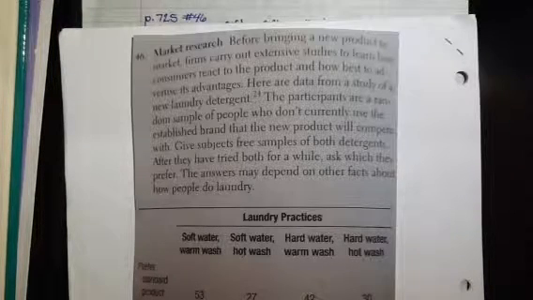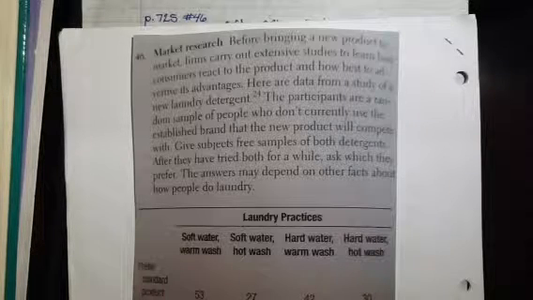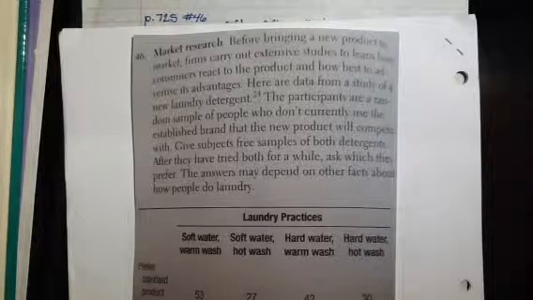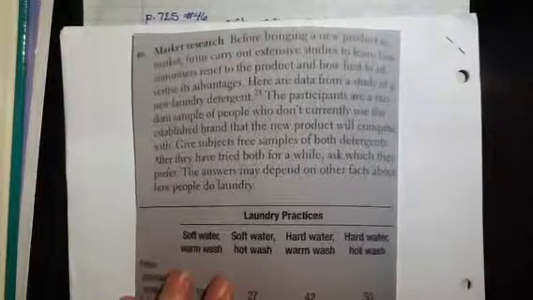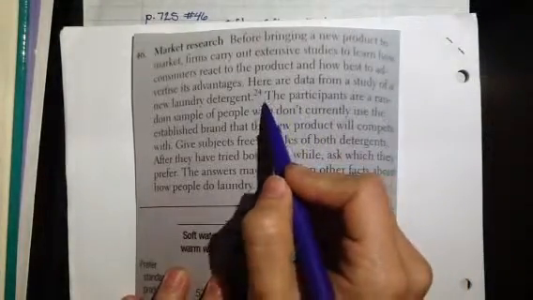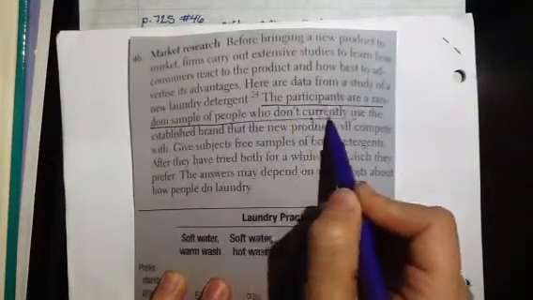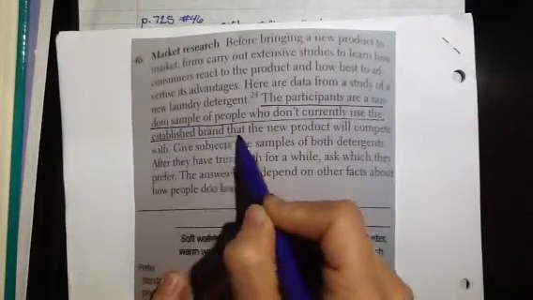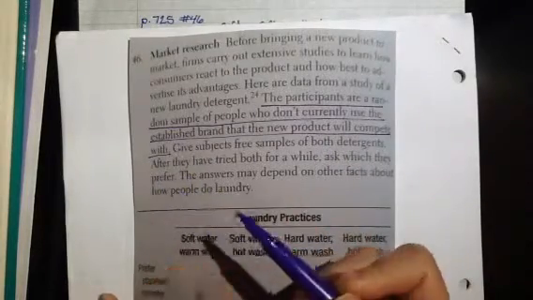Here are data from a study of new laundry detergent. The participants are a random sample of people who don't currently use the established brand that the new product will compete with. Now I'm going to underline that because it tells us not only that we have a random sample, but it also gives us our population of interest. That is going to help us to write our hypotheses.